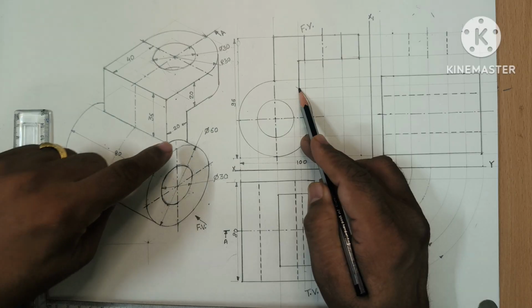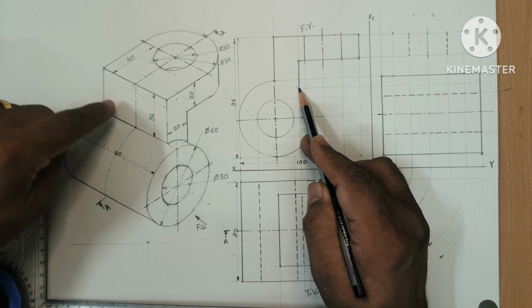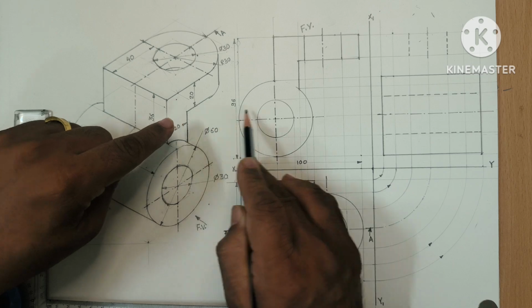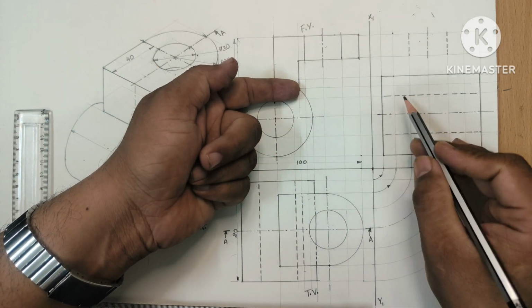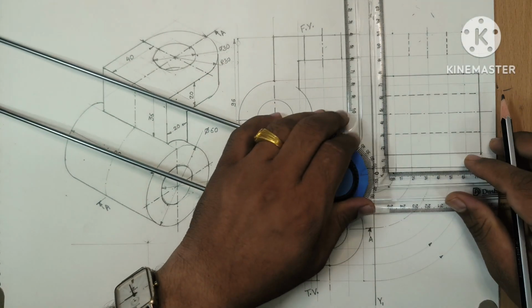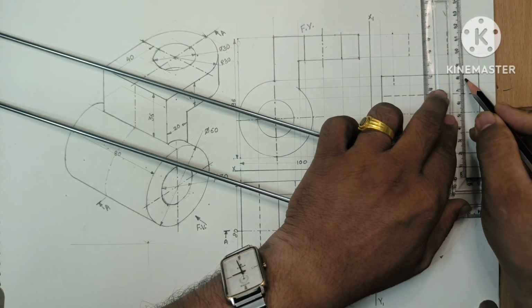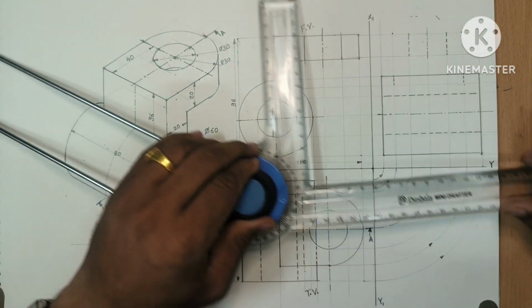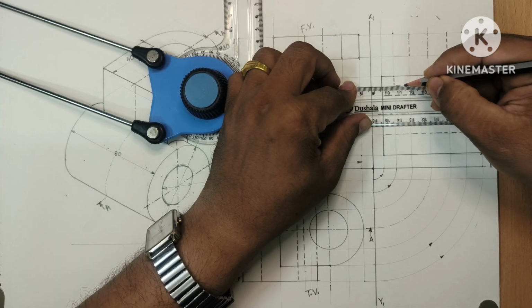But this point is not visible in the left hand side. If you observe this figure from this side, this point is not visible, hence I will draw the dotted line here, here, and here.